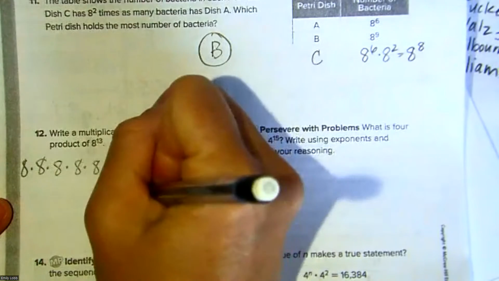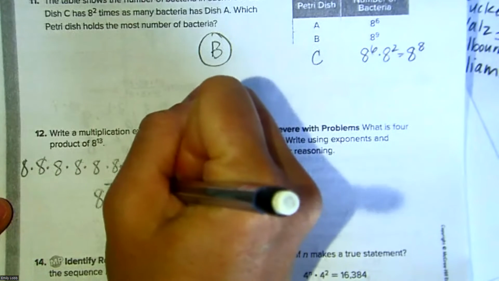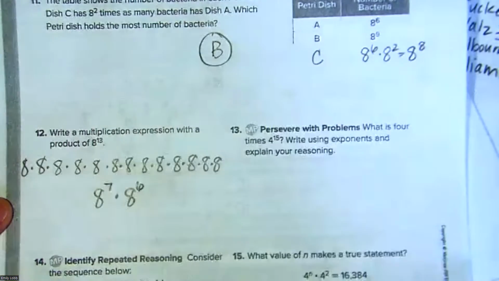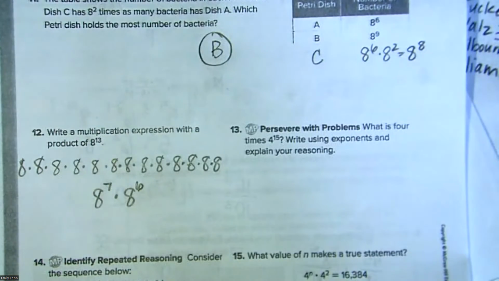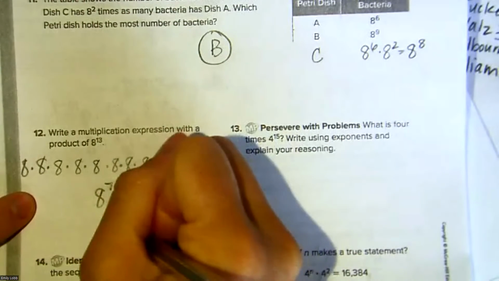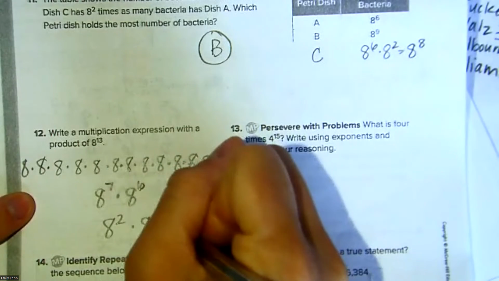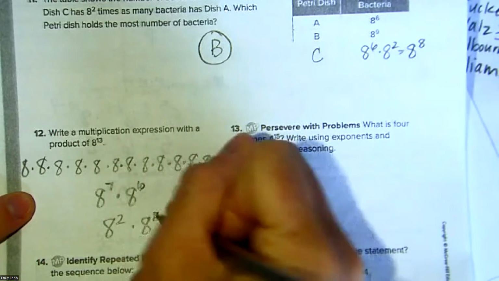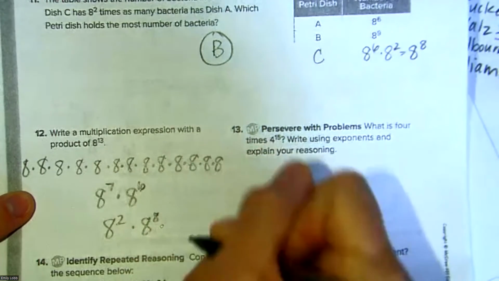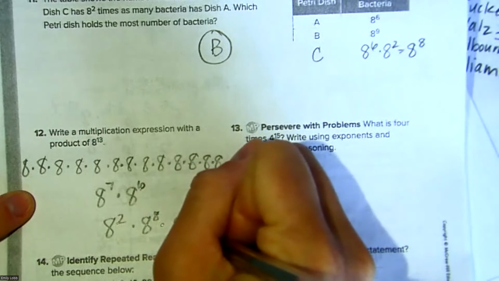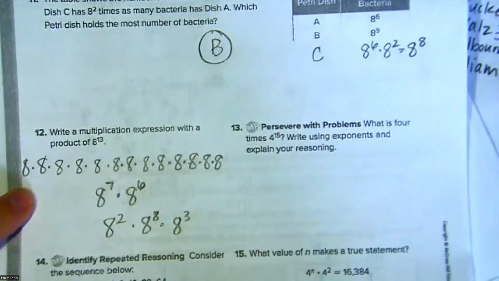Yep, you could say 8 to the 7th times 8 to the 6. Yep, you can add them, right? It's a multiplication expression. You can't add, it's multiplication. 8 squared times 8 to the 8 times 8 to the 3rd.